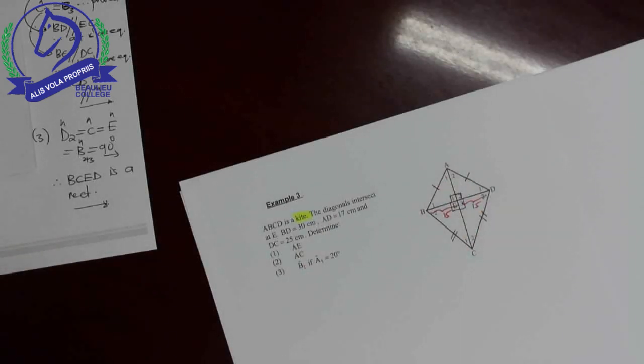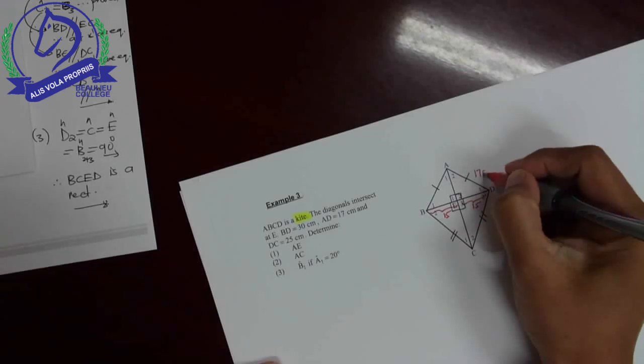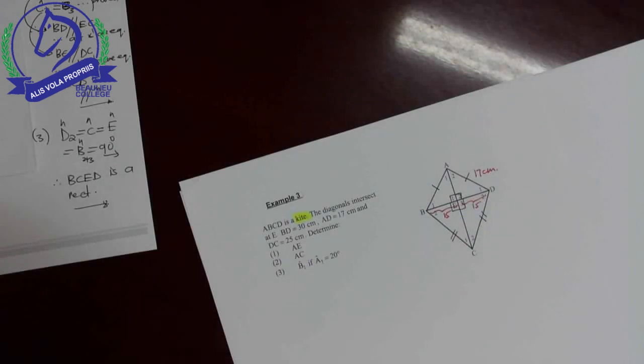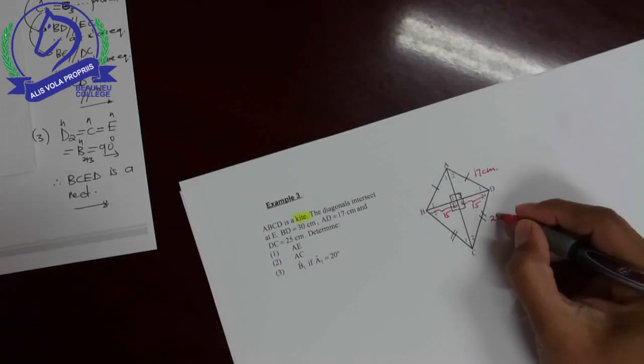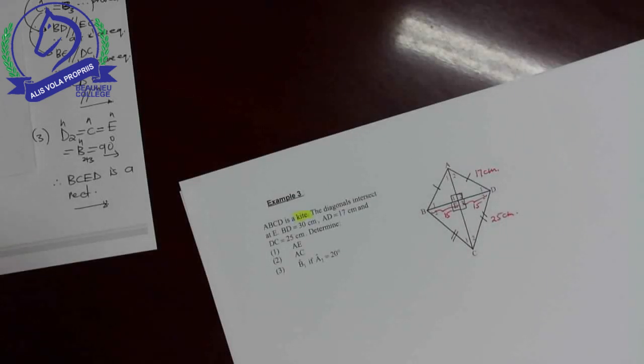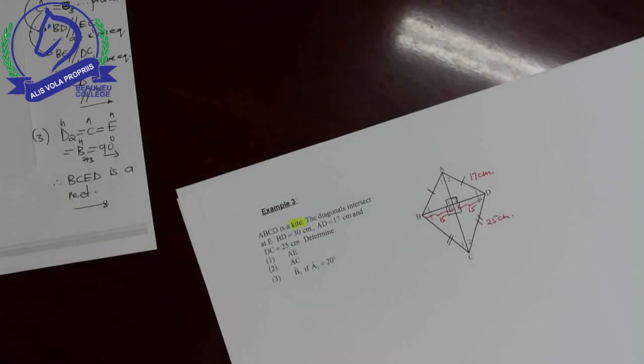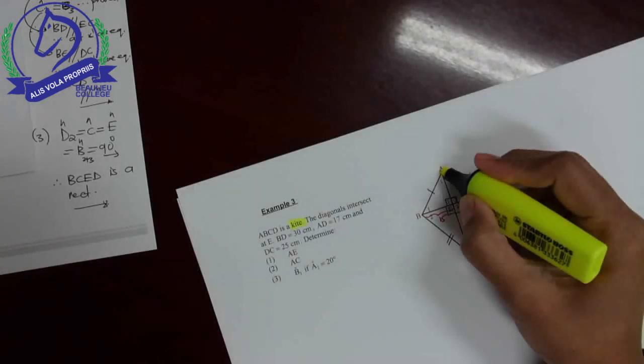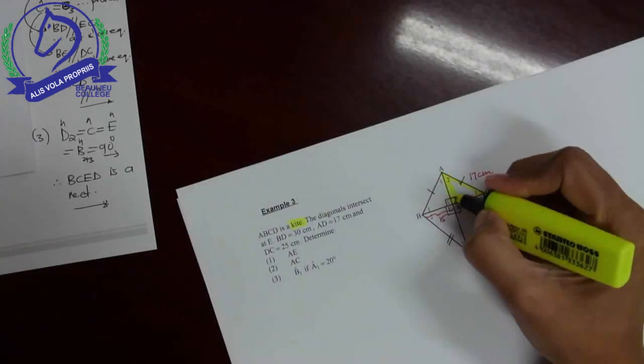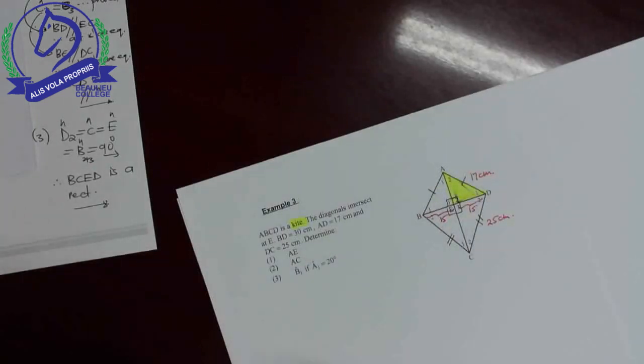AD is 17. It was given that AD is 17 centimeters. BD is 30 and DC is 25 centimeters. Determine AE. So now you're working with lengths. When you're dealing with lengths and a right angle triangle, the theorem that comes to mind will be the Theorem of Pythagoras. So where is AE? AE is part of the triangle at the top here. If we highlight that triangle that has AE in it, you can use that one or you could use the other one. I've chosen to use that one.